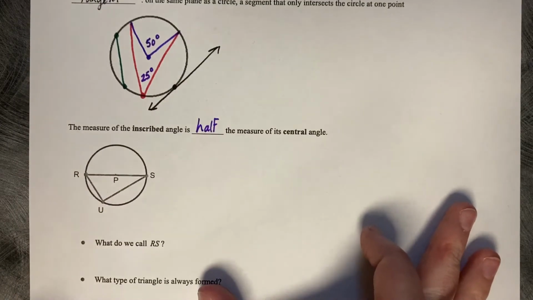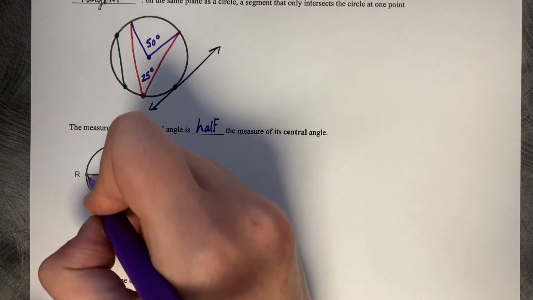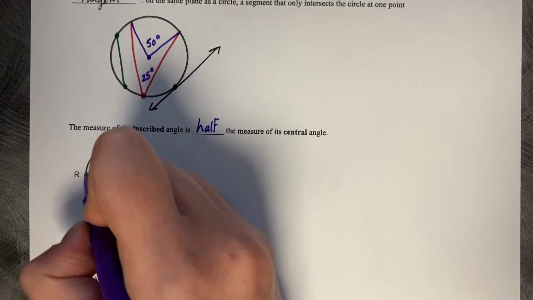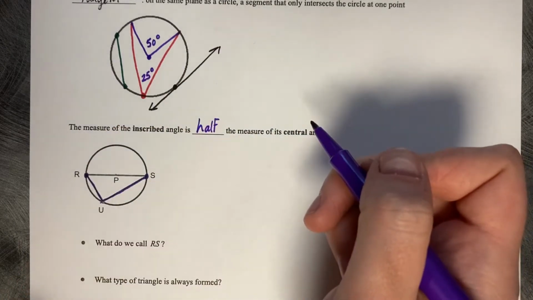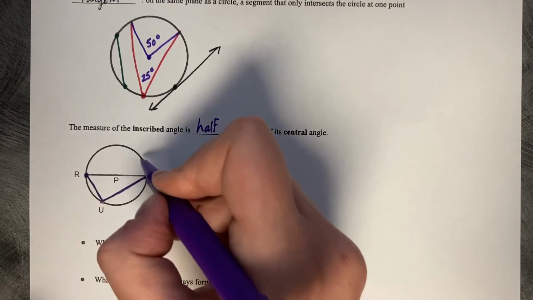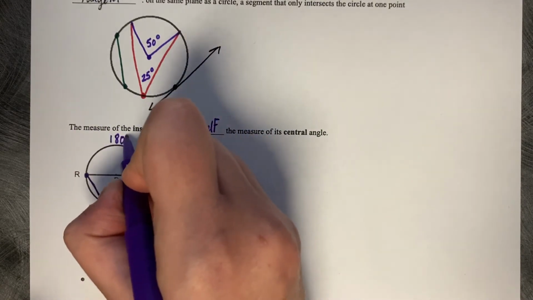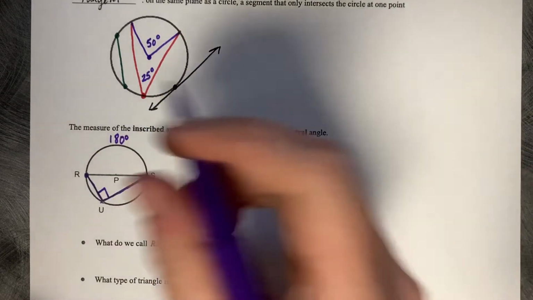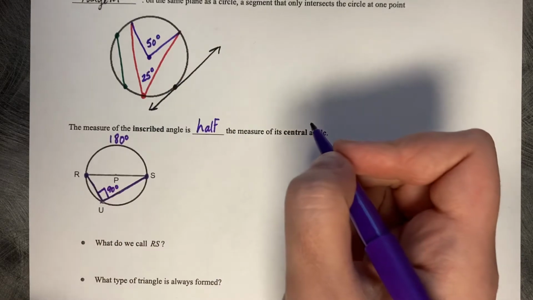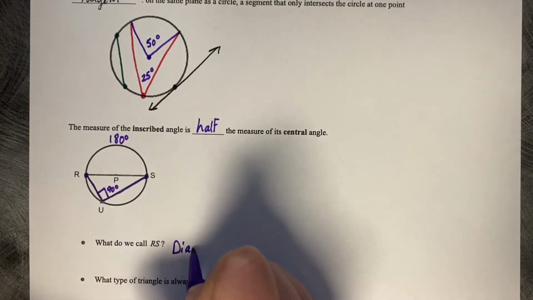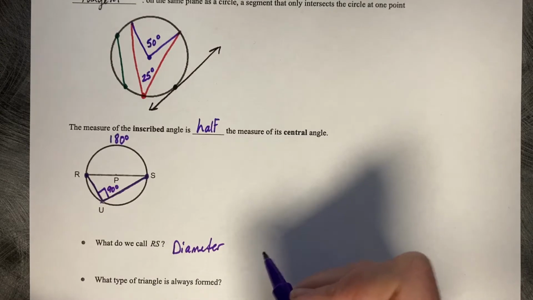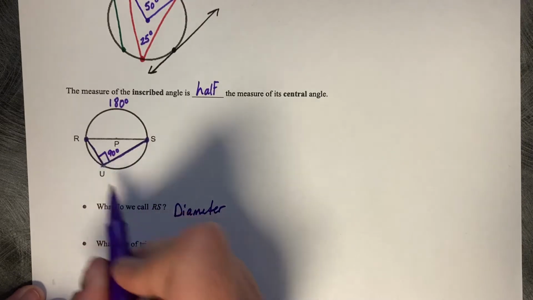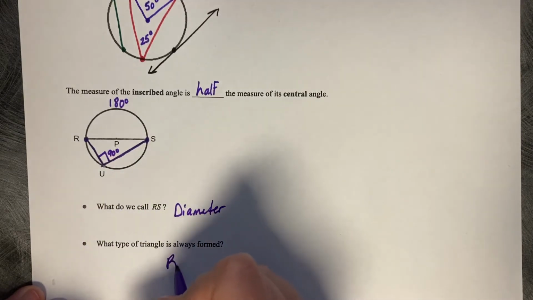So taking a look at a special example of an inscribed angle, if we look at this inscribed angle, PRS, its endpoints are right here at the diameter. If that's the case, then this top half of the circle is going to be 180 degrees, which means that this angle is half, which means that angle is 90 degrees. So RS is a diameter. It's a chord that goes through the center. And diameters, with their inscribed angle, always make a right triangle.